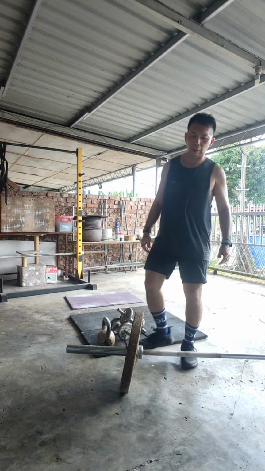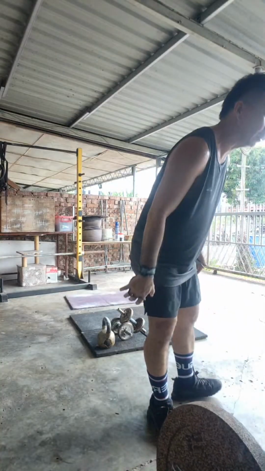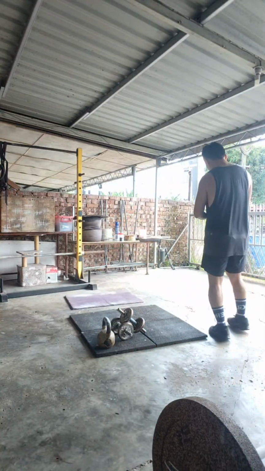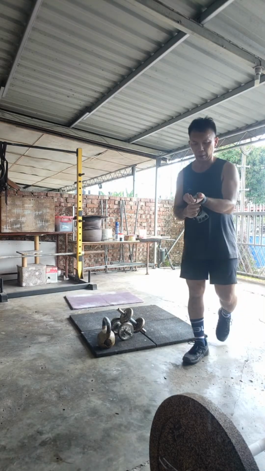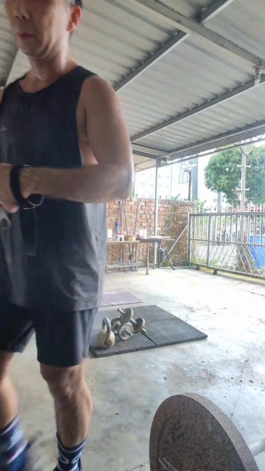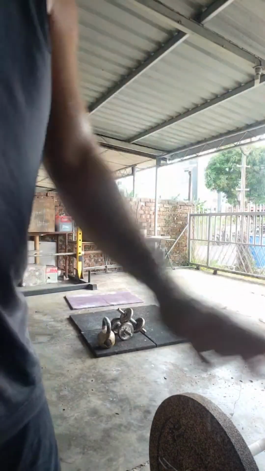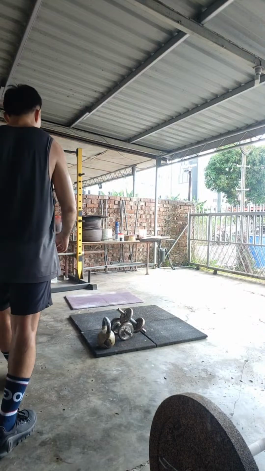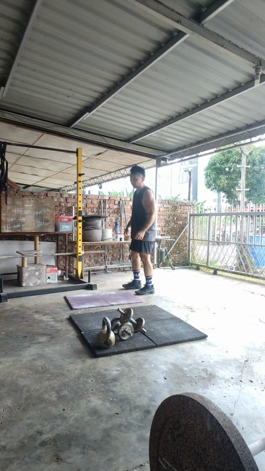Now we move on to our body weight movements. Firstly, we talk about the plank shoulder taps.